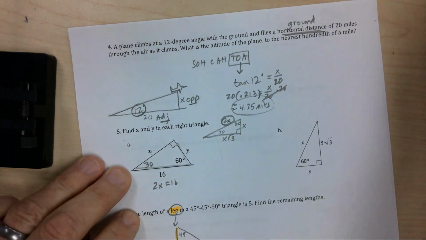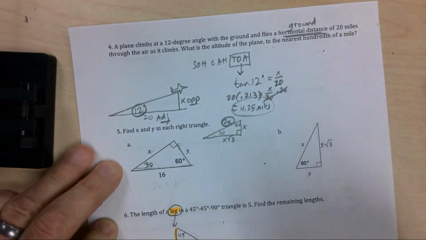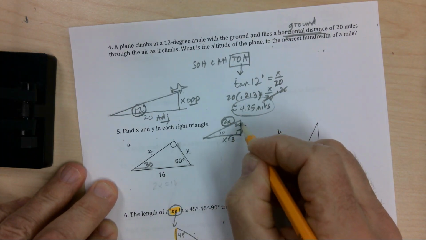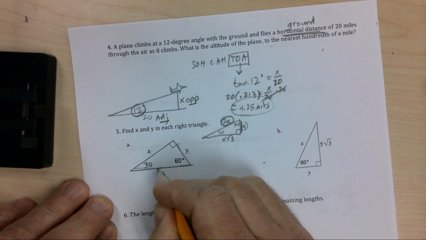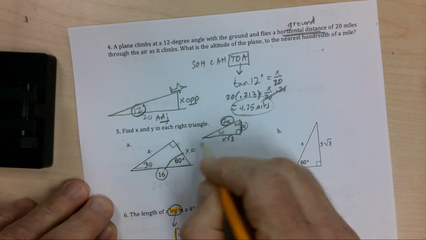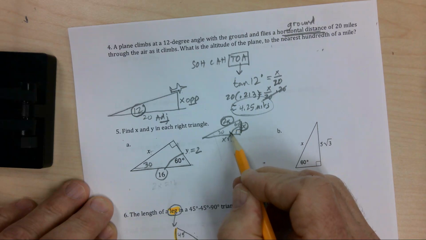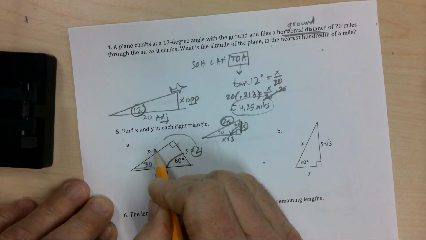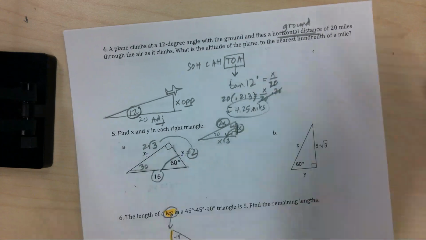Maybe I'll explain it a little different, because it is easier than I'm showing it. If the hypotenuse is double the short side, that means the short side's half the hypotenuse. So I just take half. So that's 2. Now how do I get from my short side to my medium side, the side opposite to 60? I multiply that by the square root of 3. So this would just be 2 square root of 3. Okay.